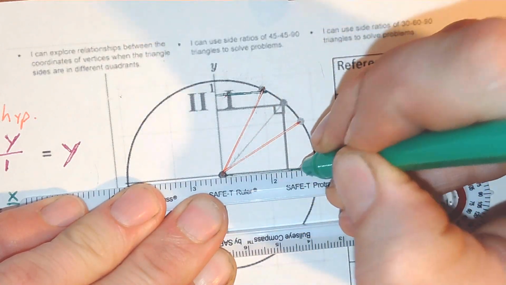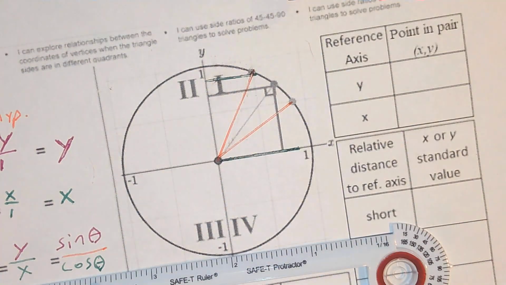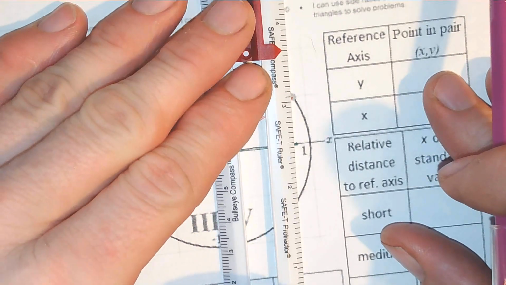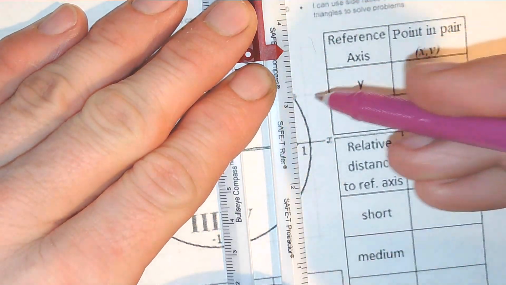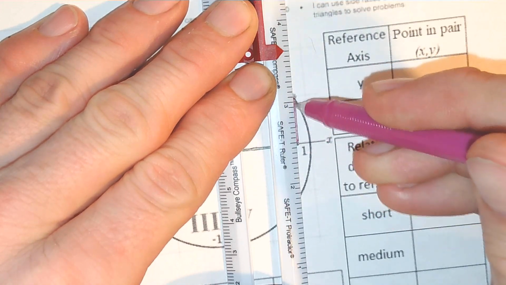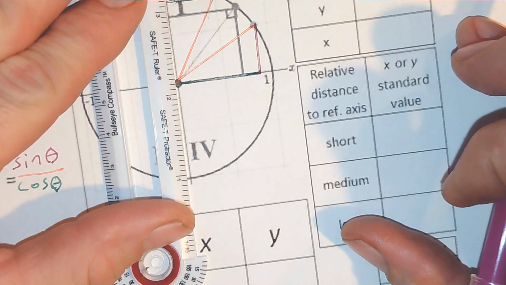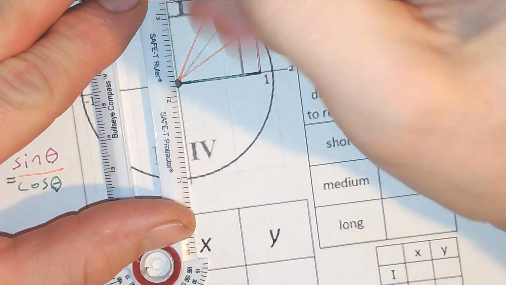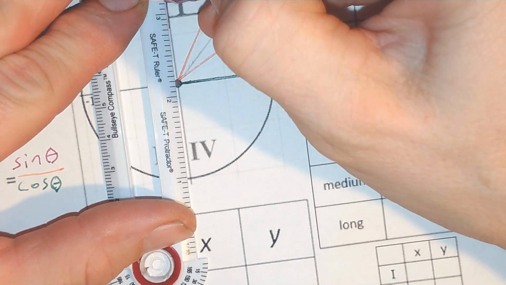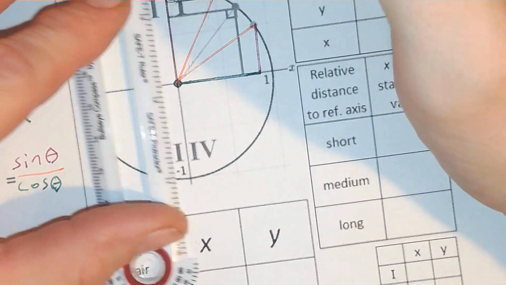My green is my x-axis. My distance from the y-axis, which is my x value. And the green is my distance from my y-axis, which is my x value. And the burgundy is the distance from my x-axis, which is my y value.